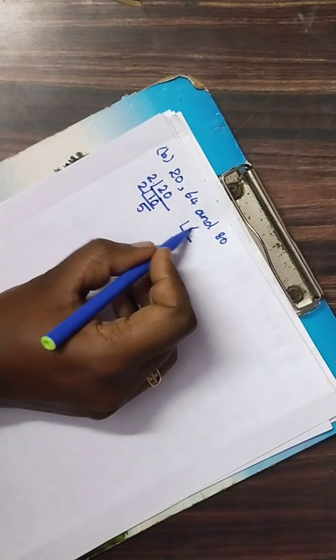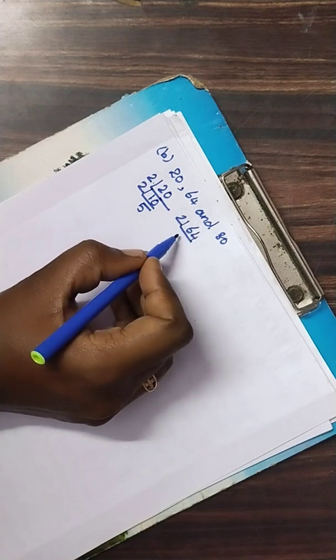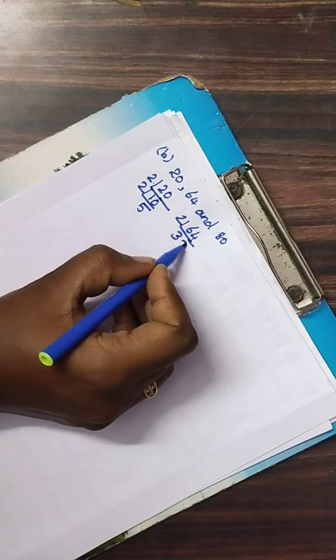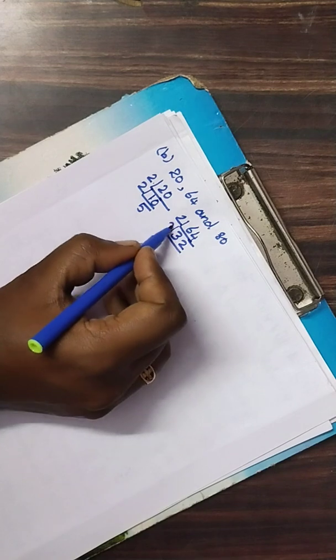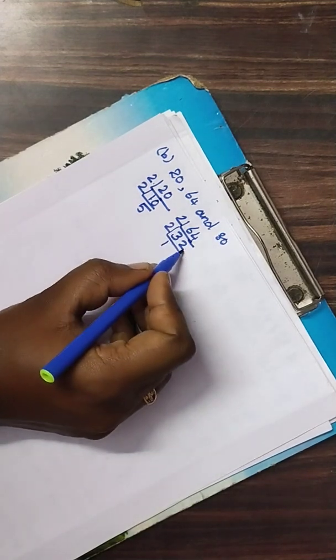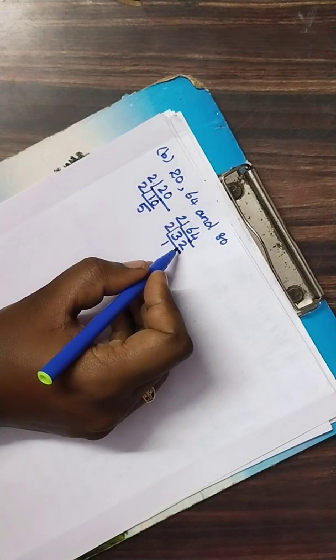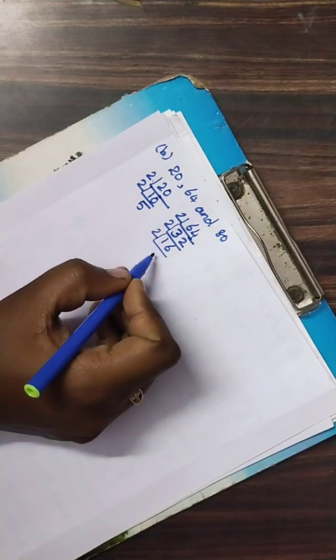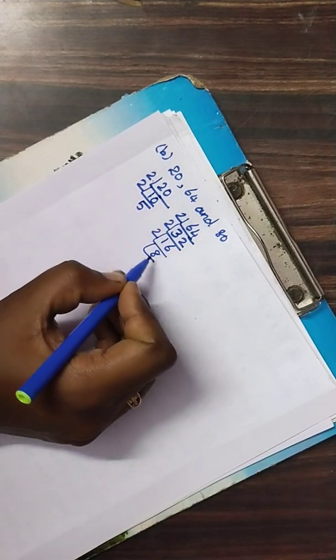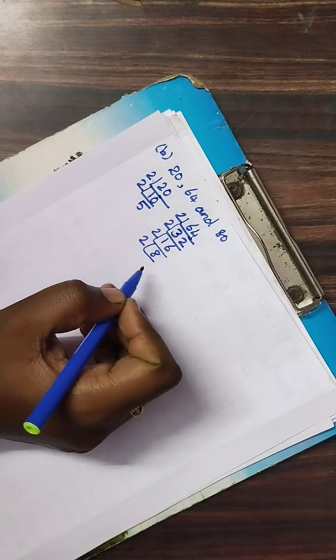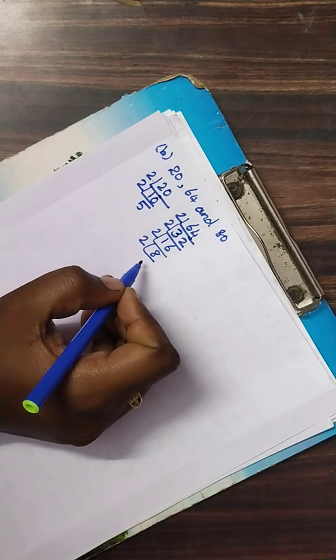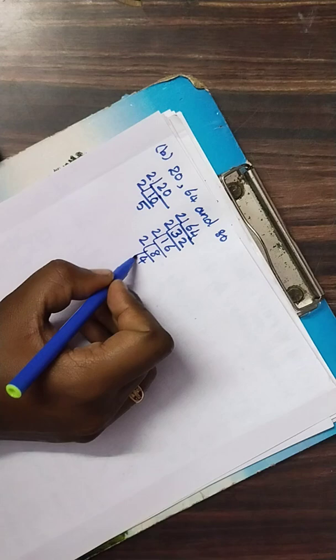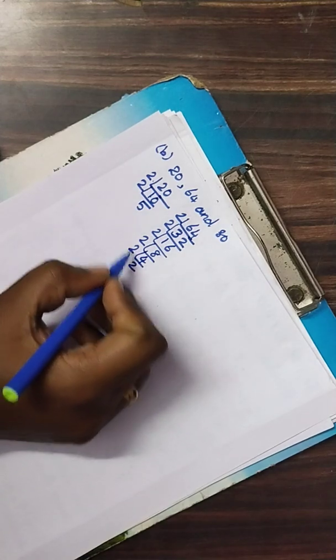The next number 64: 2 3s are 6, 2 2s are 4, then 2 6s are 12, then 2 8s are 16, 2 2s are 4.